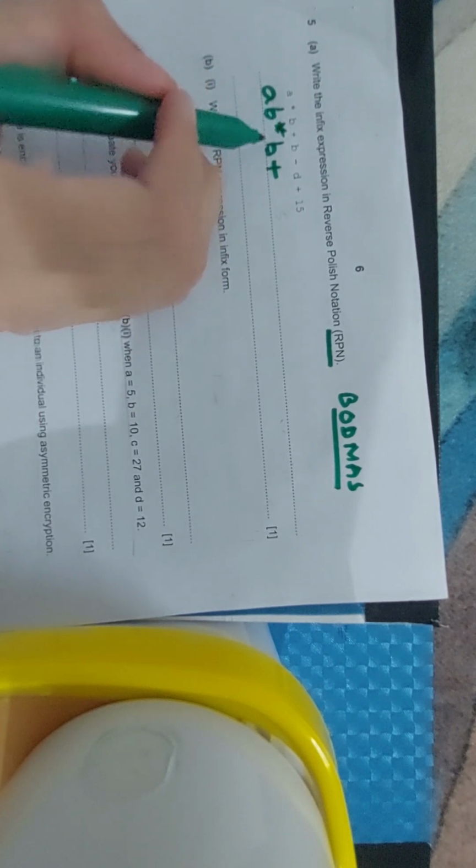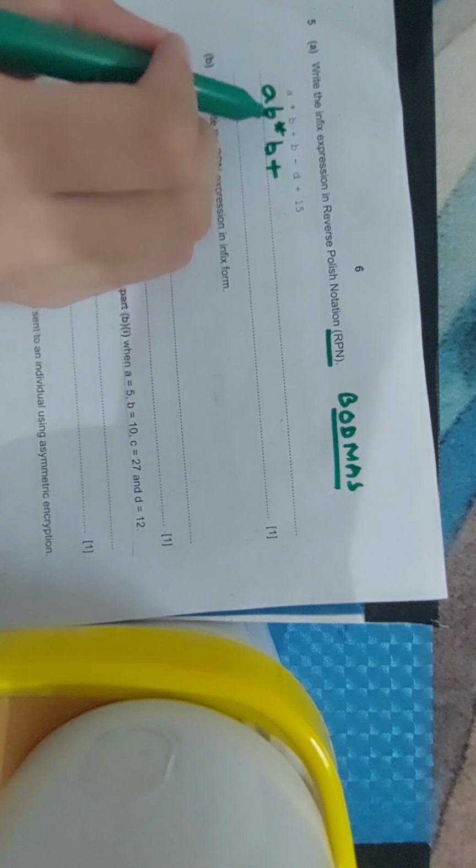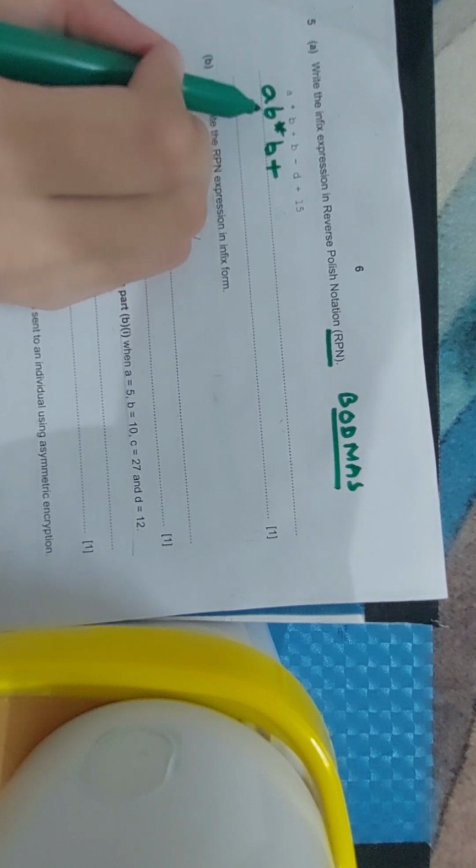What we do is we first write these alphabets and then we write the sign, right? So A and B are basically multiplied.